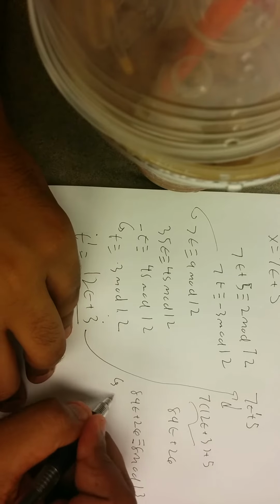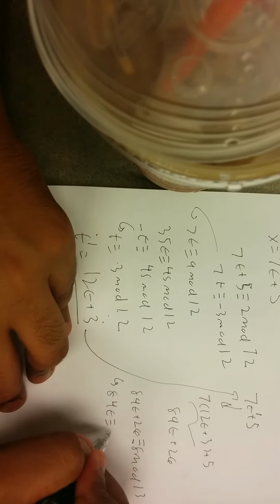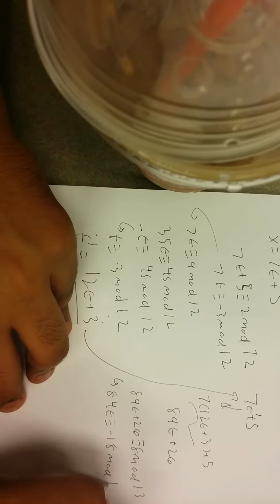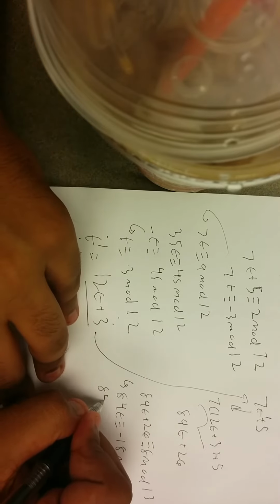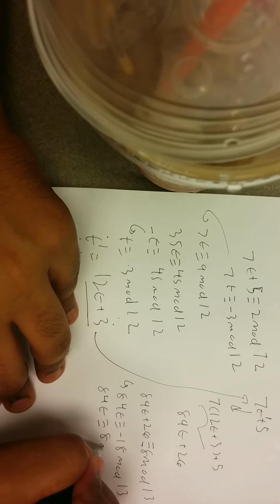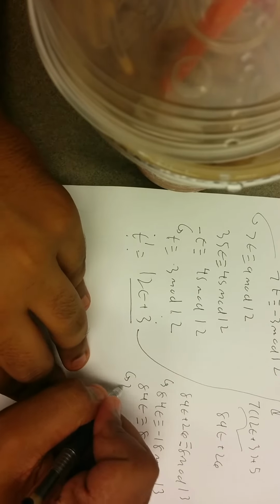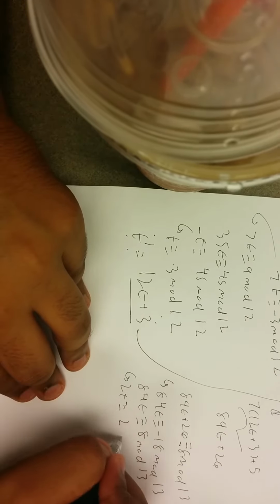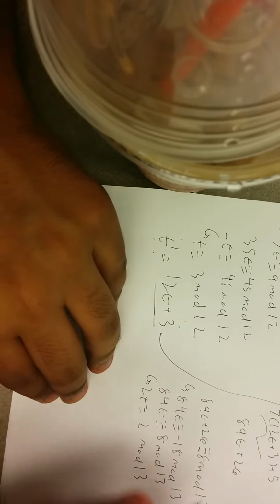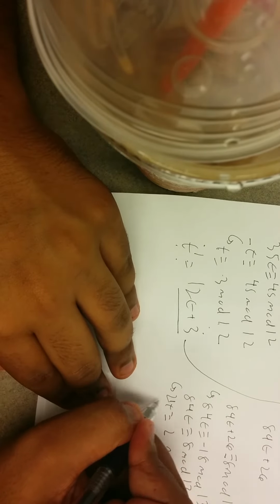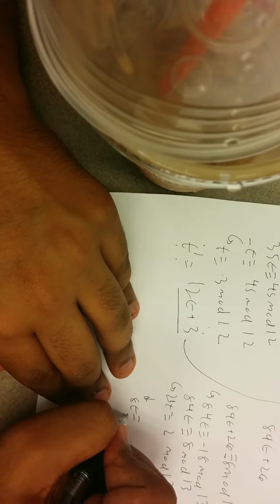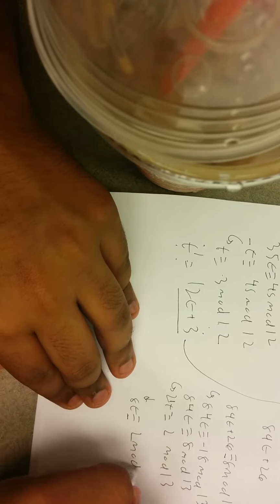Okay, so let's do some algebra. So we have 84t is congruent to negative 18 mod 13. So then it's 84t congruent to 8 mod 13. Then I can say that's 21t is congruent to 2 mod 13. A little more, so that's 8t is congruent to 2 mod 13.